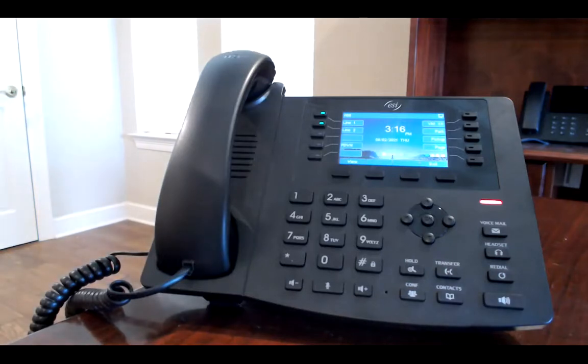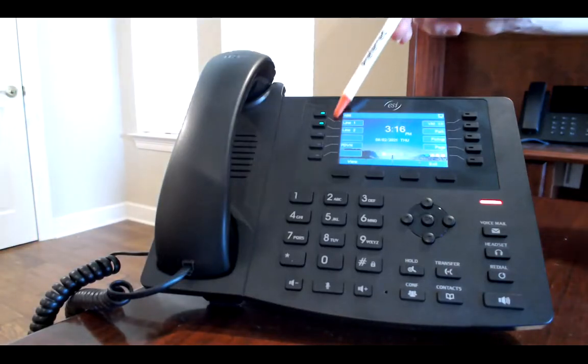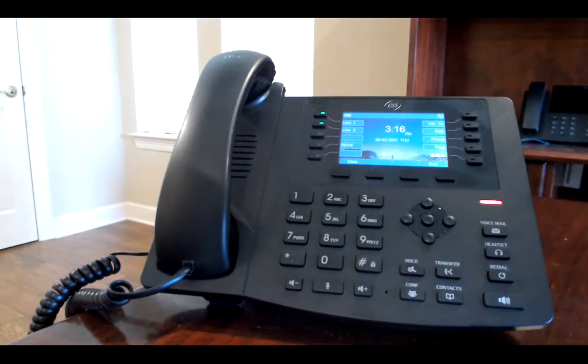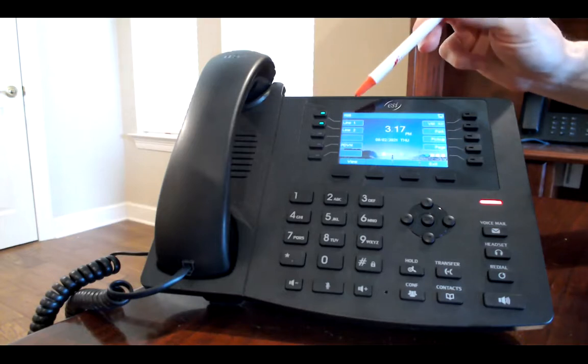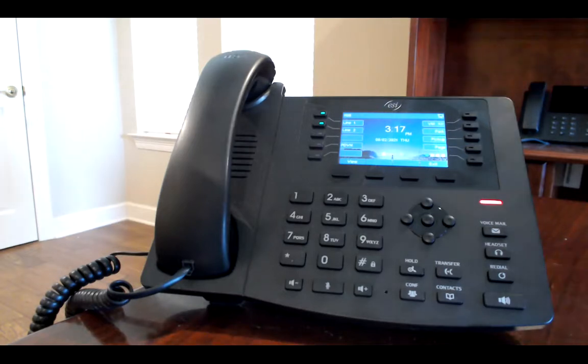The ePhone4x has 4 pages of 9 buttons for a total of 36 programmable keys. When idle, your screen will show the date and time and your extension number. When on a call, it will show the incoming caller's caller ID and the various states of the call. Your extension number, by the way, is located on the top left.